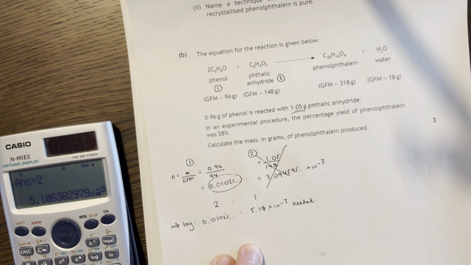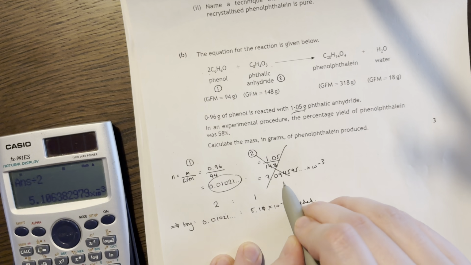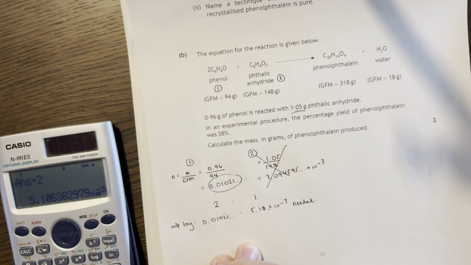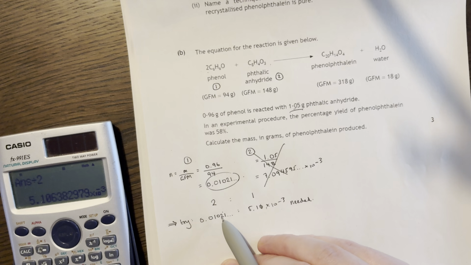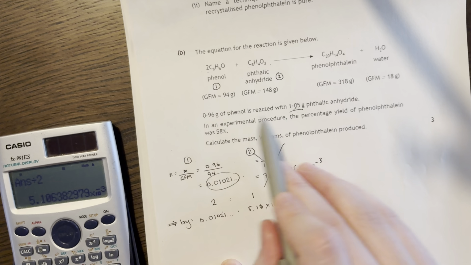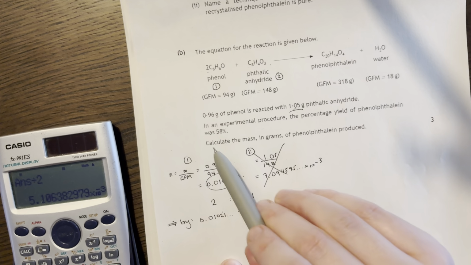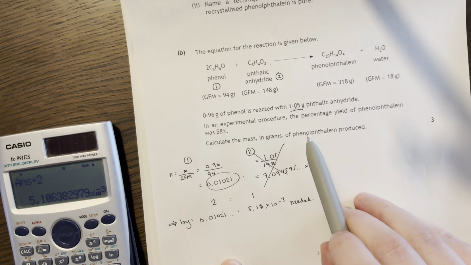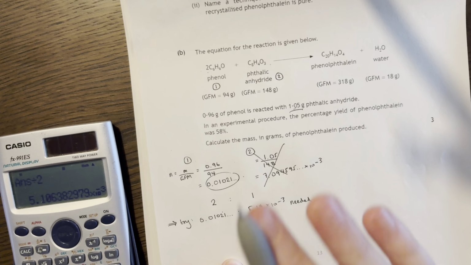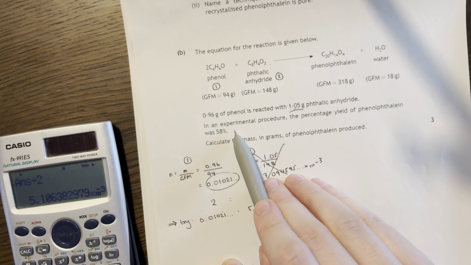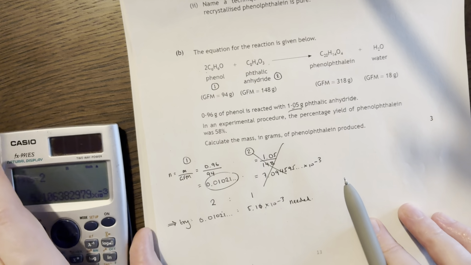This is the one that we need to use. This is the one that we need to ignore. This chemical here, because there's a majority of it based on the ratio, is in excess. So we don't need to really think about it from this point forward. What I do need to do is use this value going forward to figure something else out. And that's all I need to take really from these first numbers here. So if we read on, in an experimental procedure, the percentage yield of the product is 58%. So I'm going to stop again. If it's talking about percentage yield, I'm going to need a theoretical yield at some point. So that's the next thing that we're going to calculate.